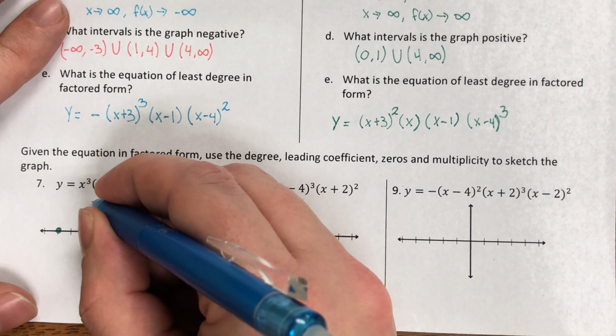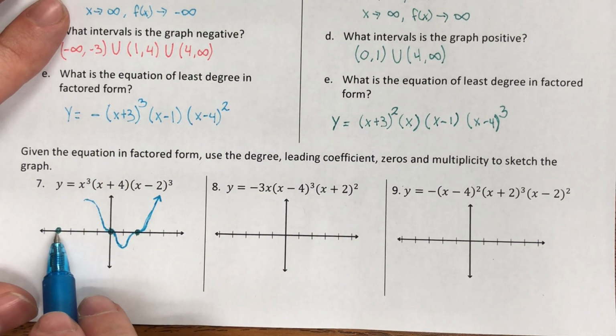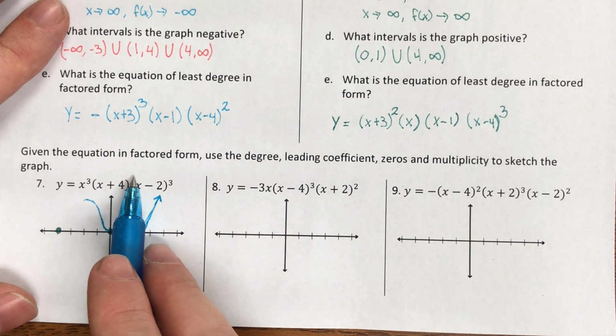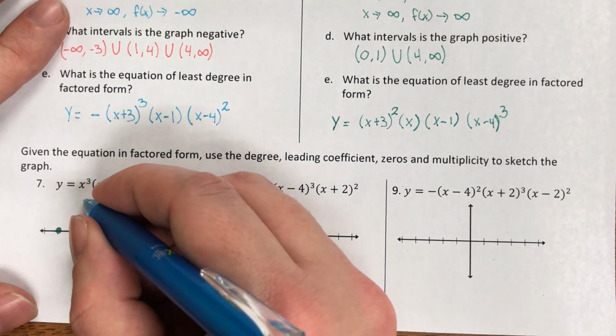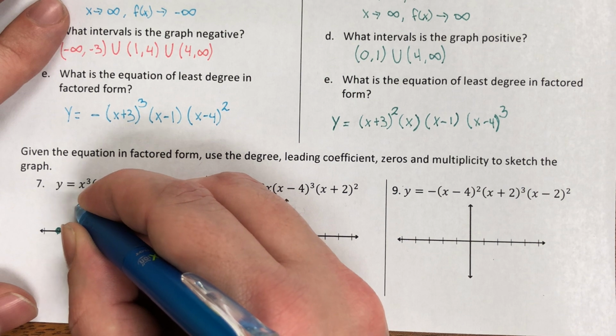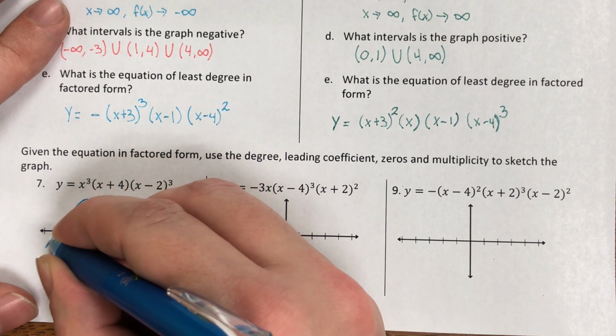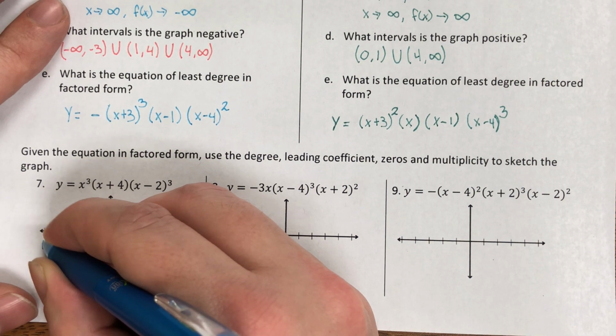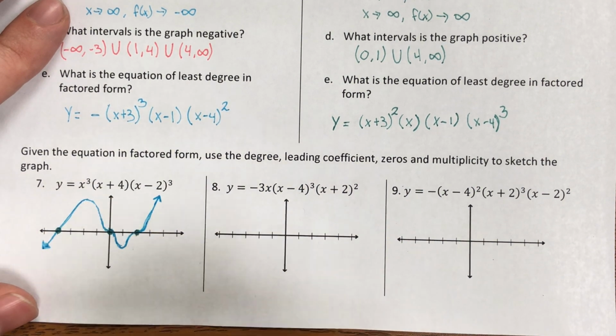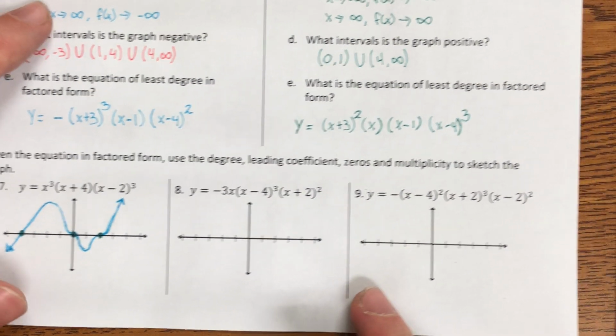And then I know I got to come back down to hit this last 0, and I look at that multiplicity. It doesn't have an exponent, so that's a multiplicity of 1, telling me that it's just going to pass right through. It's going to just cross through right there. So that's what that sketch is going to look like.